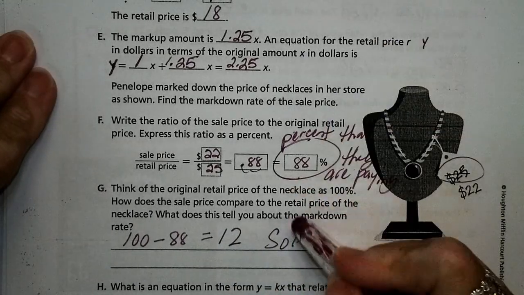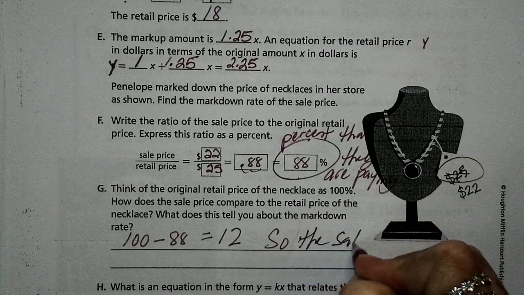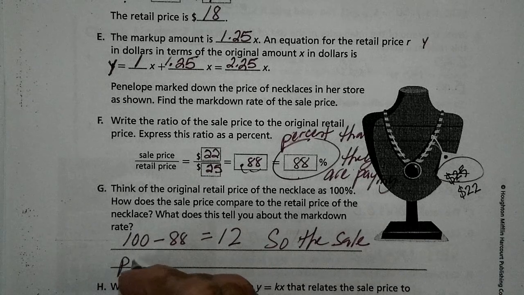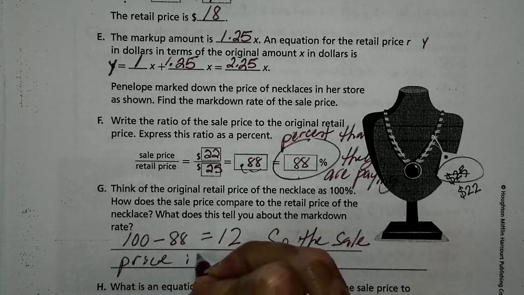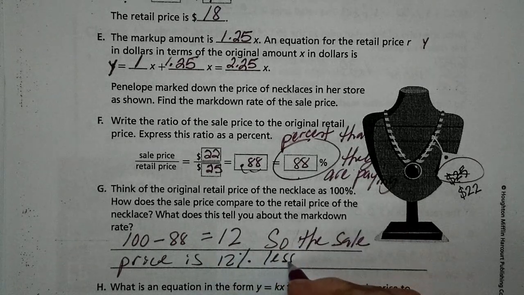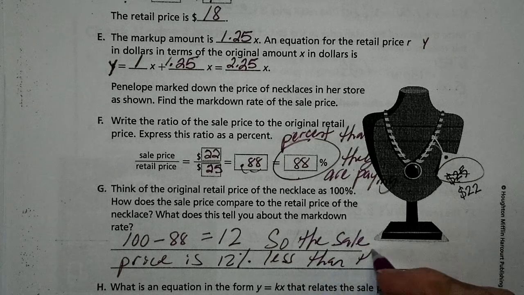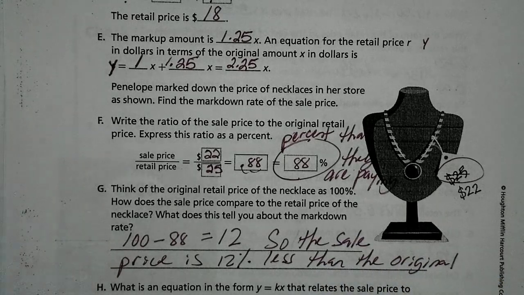So the sale price is 12% less than the original. Okay, so she marked that item down by 12%.